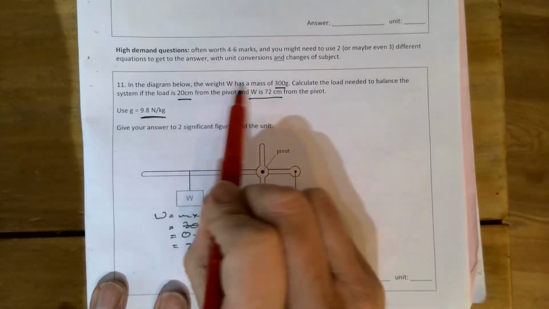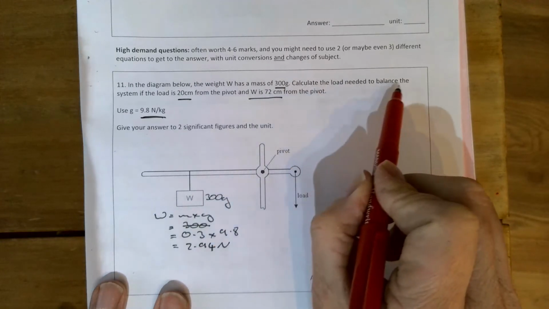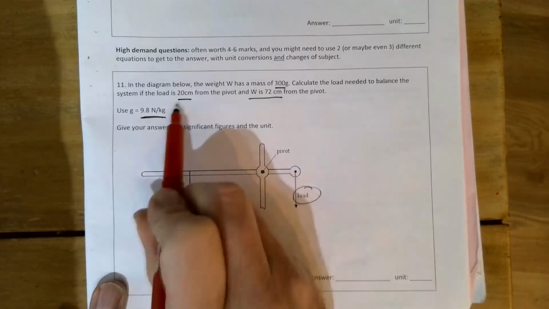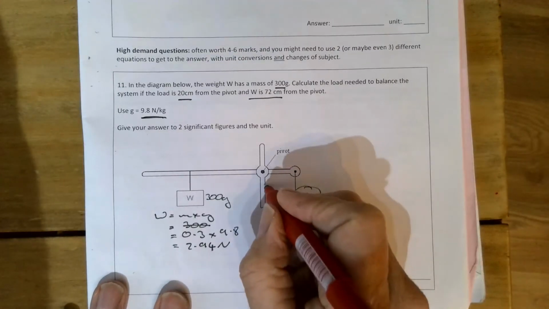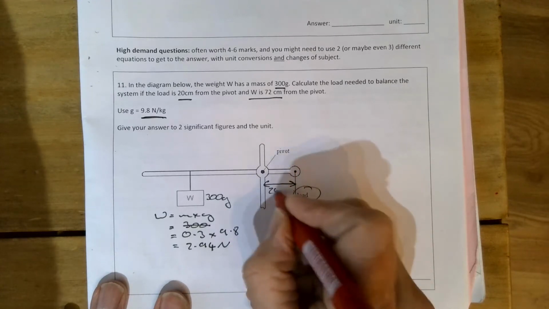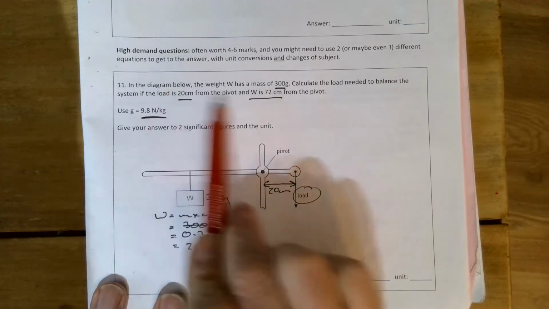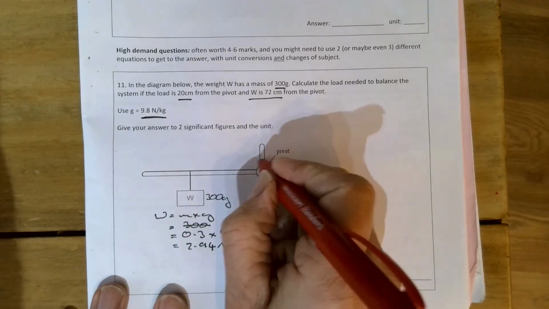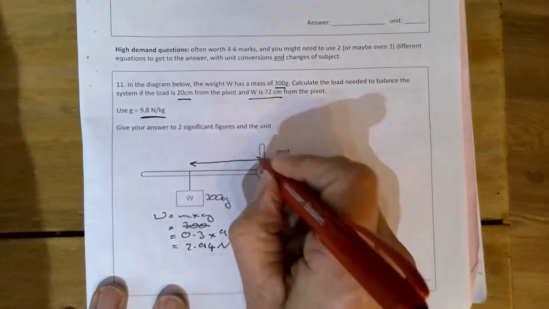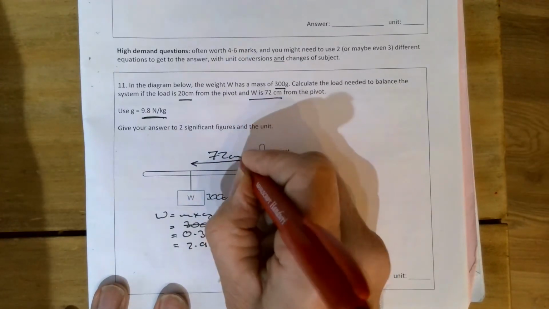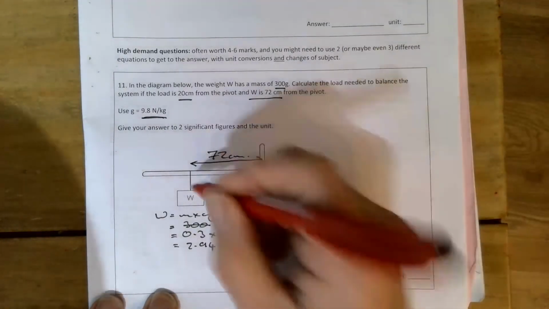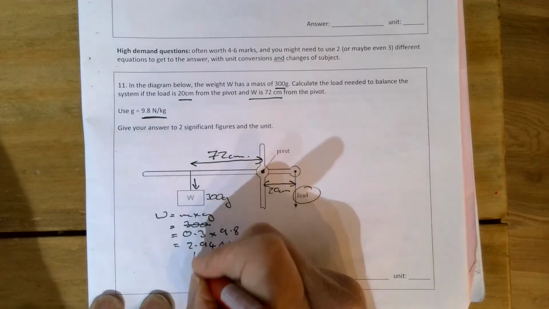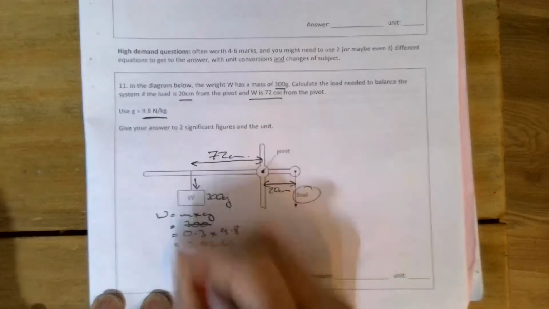So in the diagram below, the weight has a mass of 300 grams. Calculate the load needed to balance the system if the load, which is here, is 20 centimeters away from the pivot, and W, which is the weight, is 72 centimeters from the pivot. So if this is acting downwards about this pivot here, then this would be the anti-clockwise moment.